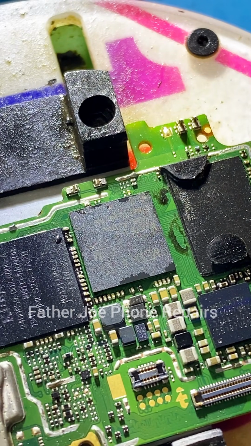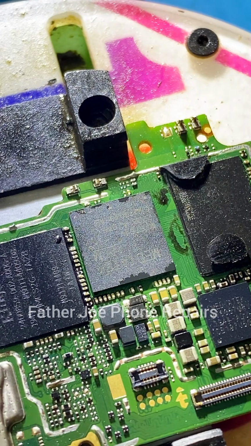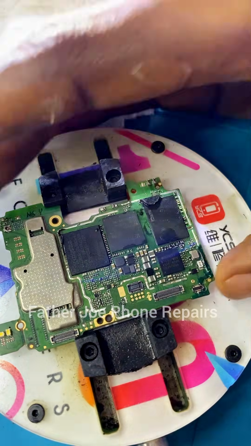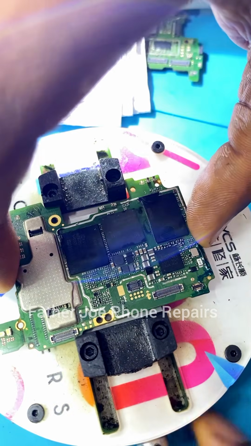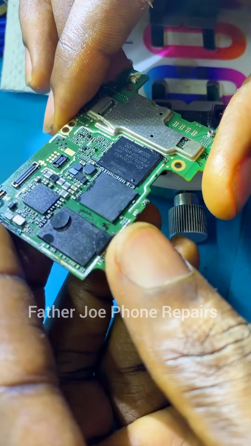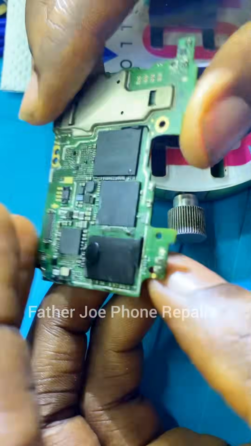There's no error. I'm done. Now let me test and see if it works. If not working, I will tell the owner so that we can order the IC. If there is no money to order the IC, I will fix the phone and give it back to the owner.